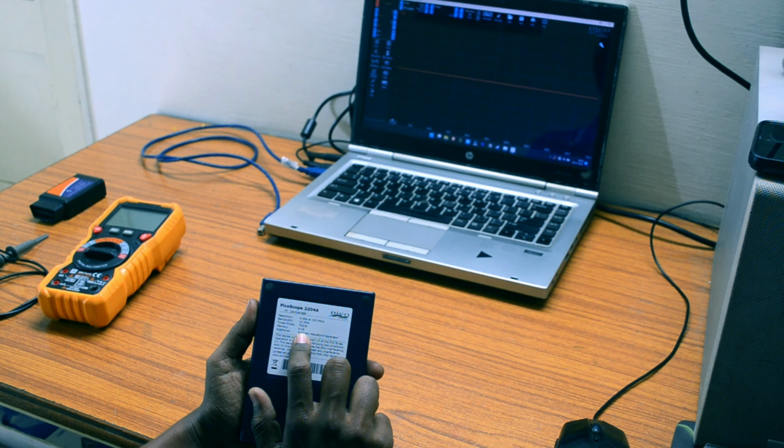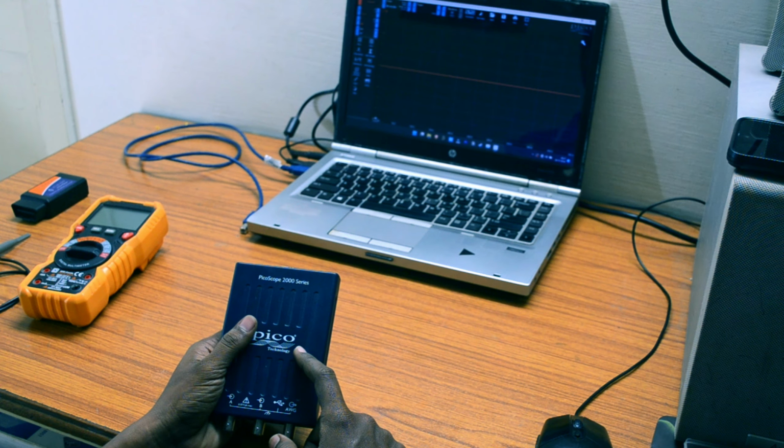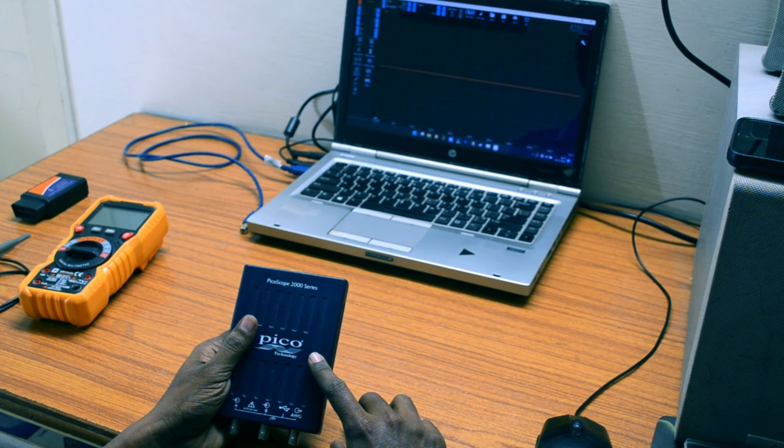To use this oscilloscope, we need to connect it with the PC or laptop using a USB cable. And Pico Technology provides a software along with this device through which we can see our measurements and record measurements or use it for special functions.